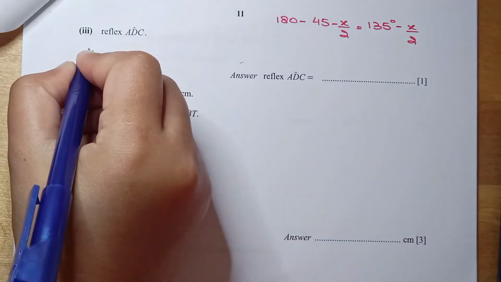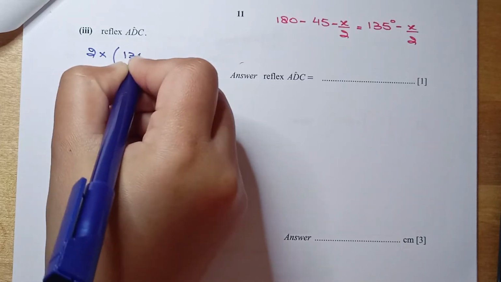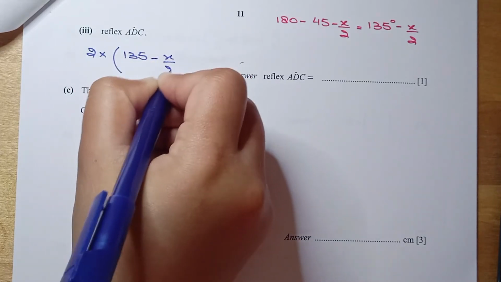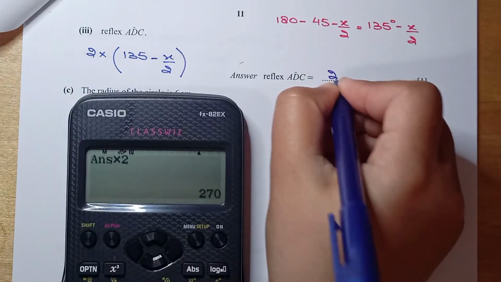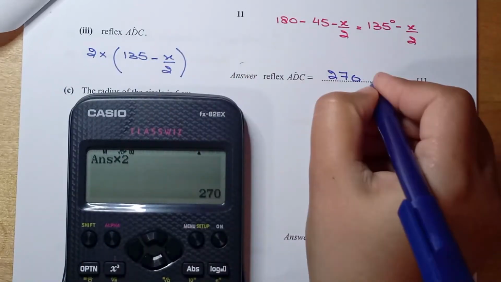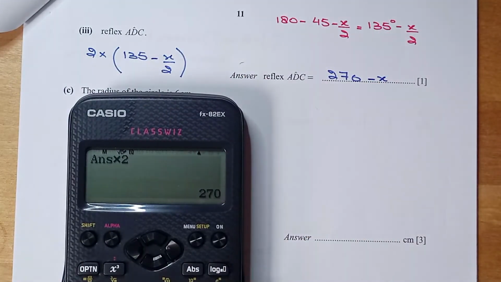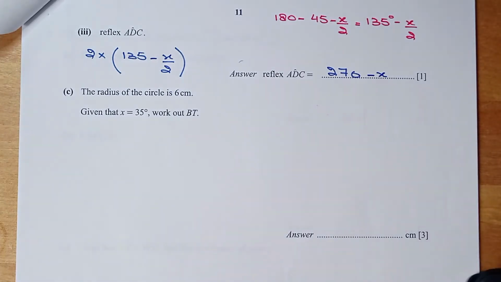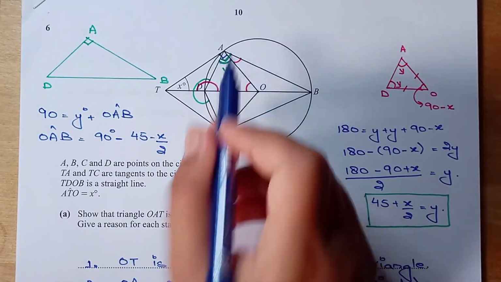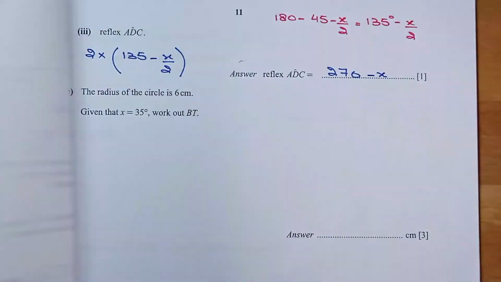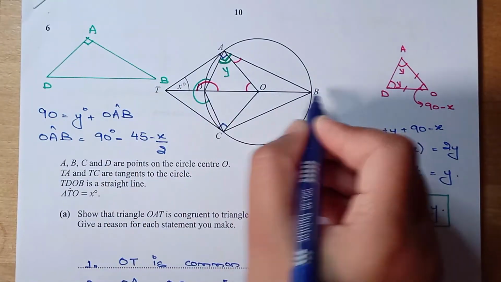So we have 2 times 135 minus x by 2. So 2 times 135 is 270, and 2 times minus x by 2 is minus x. So 270 minus x is the reflex angle ADC. Now for the C part, the radius of a circle is 6 centimeters. Given that x is 35 degrees, work out BT. In the C part, we have been given the radius, 6 centimeters, and angle x is 35, and we need to find B to T.